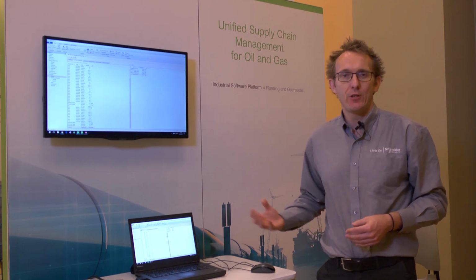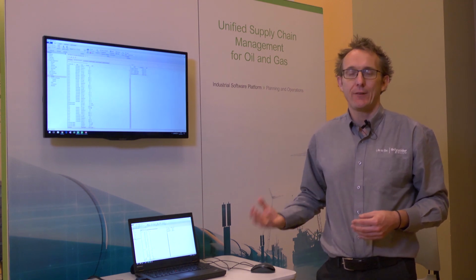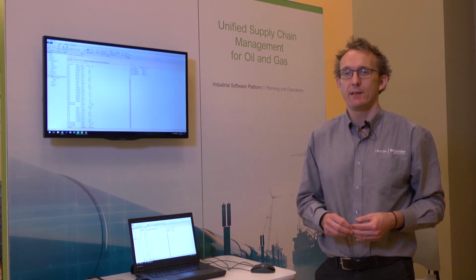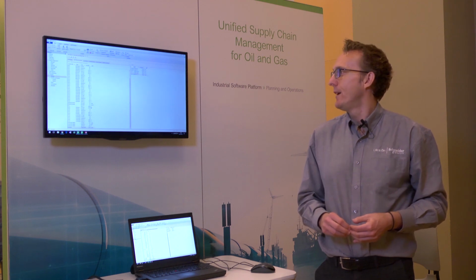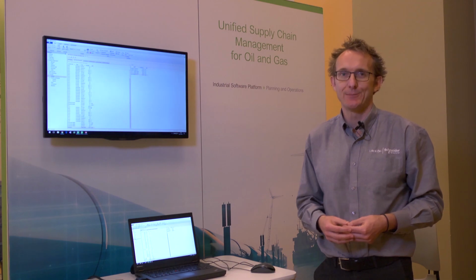That means the planner and the scheduler can work side by side, communicate the actual extra value or the extra challenges of processing this particular crude. And all this information is just synchronized automatically by the unified nature of Spiral Suite.